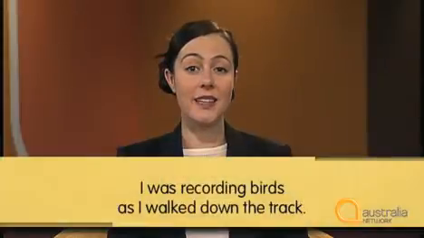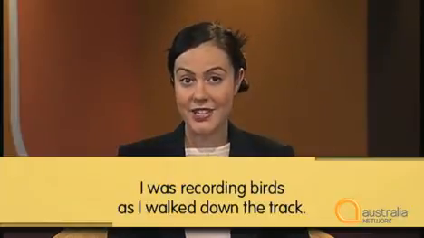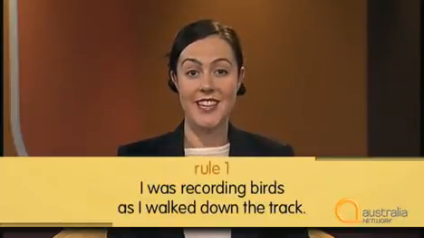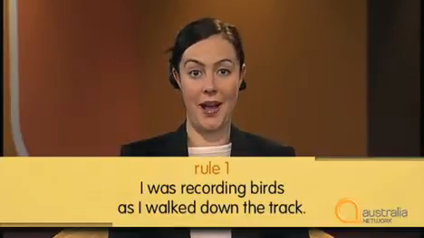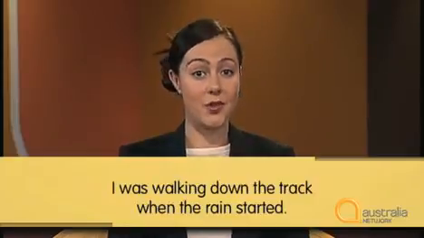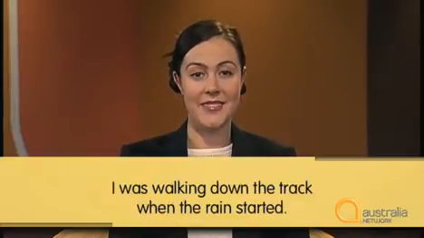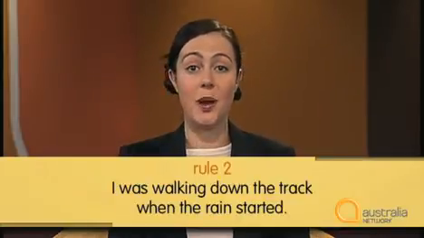So when Margaret says, I was recording birds as I walked down the track, she is using Rule 1. She is talking about a continuous action that she was doing in the past. Here's another sentence. I was walking down the track when the rain started. This is Rule 2. Walking down the track was interrupted by the rain. Notice that the second clause is introduced by the word when, the rain started.